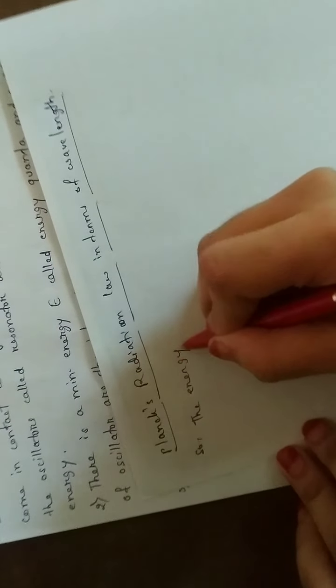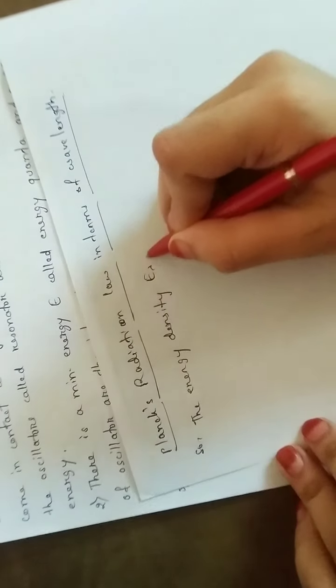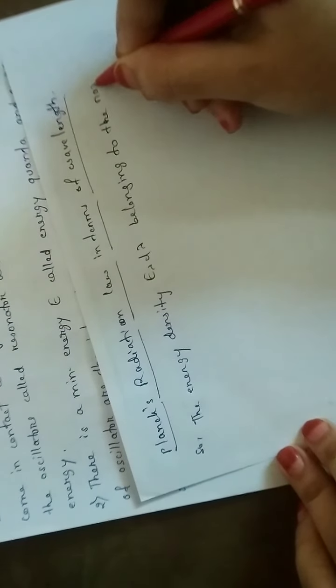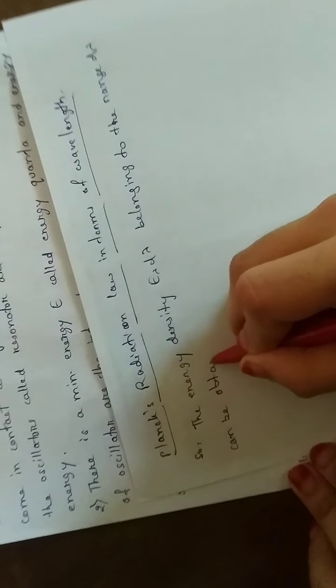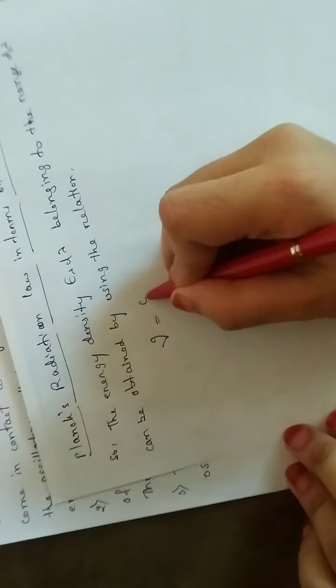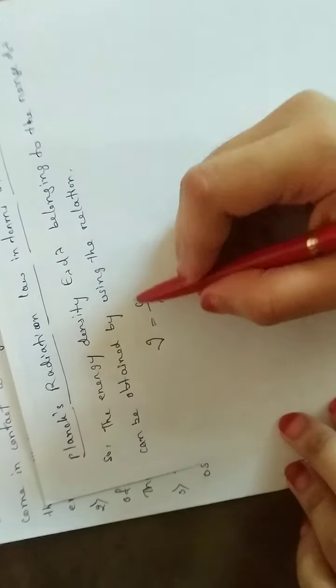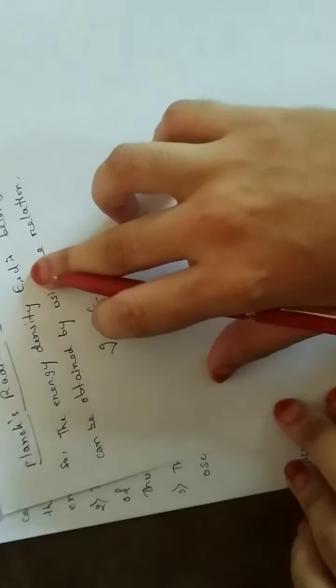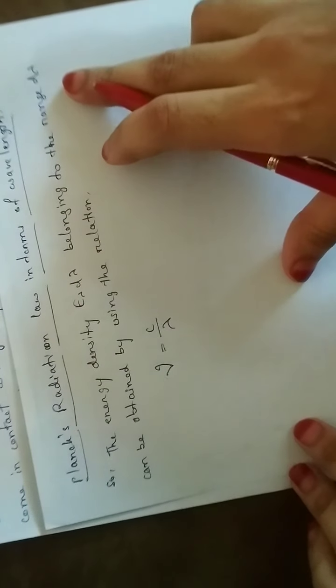So we can write the energy density E lambda d lambda belonging to the range d lambda, which can be obtained by using one of the famous relations, nu is equal to c by lambda, where c is the speed of light, lambda is the wavelength and nu is the frequency. This one is the energy density E lambda d lambda belonging to the range d lambda.